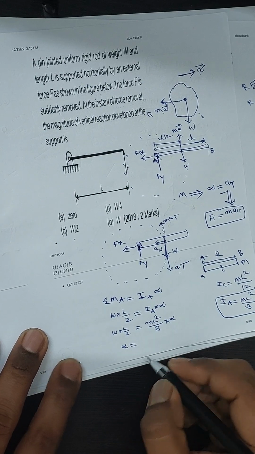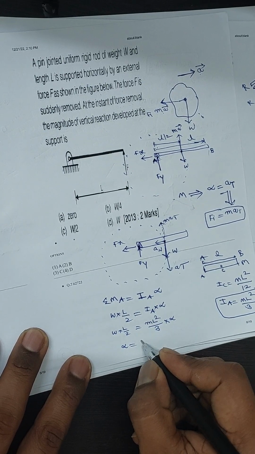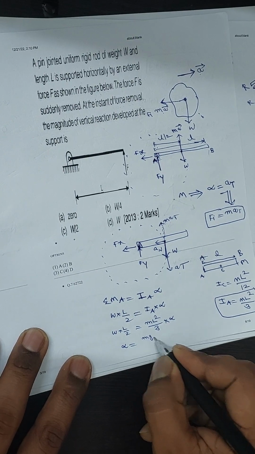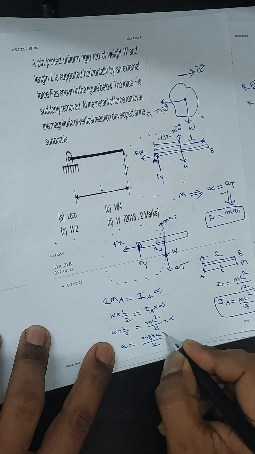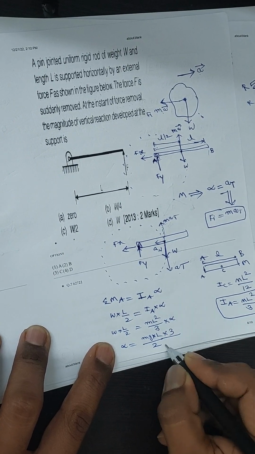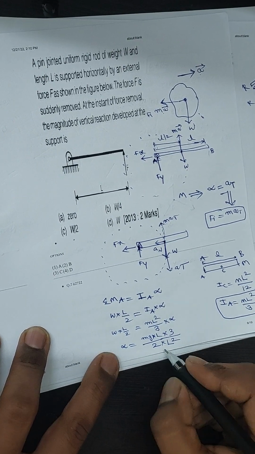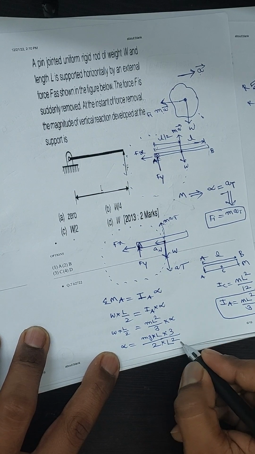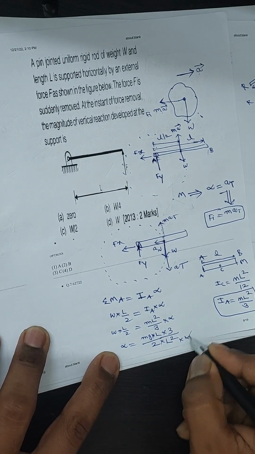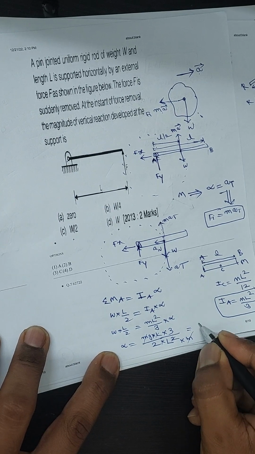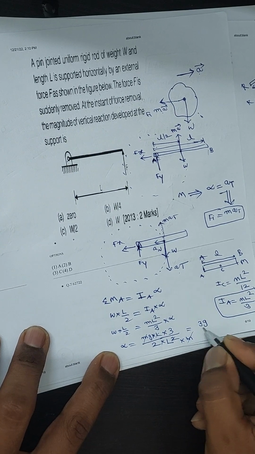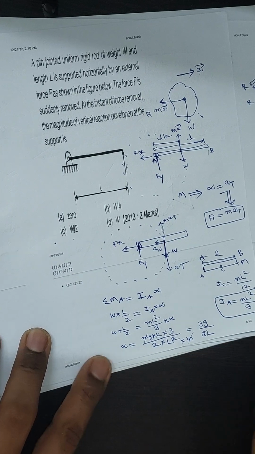Then what is alpha? W is nothing but mg into L by 2. This 3 will come to this side, L square will come down, and m will also come down. This gets cancelled, L and one L get cancelled.